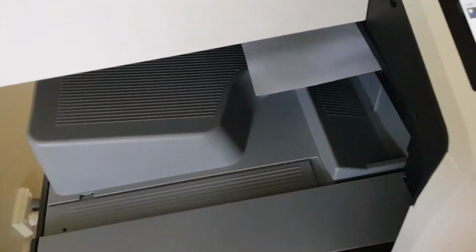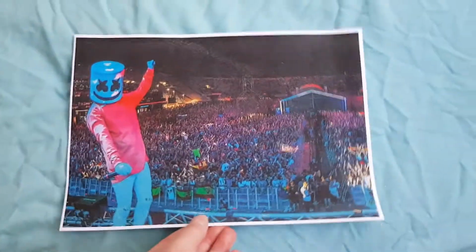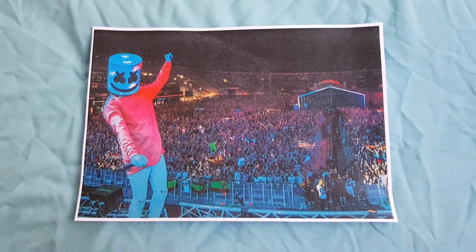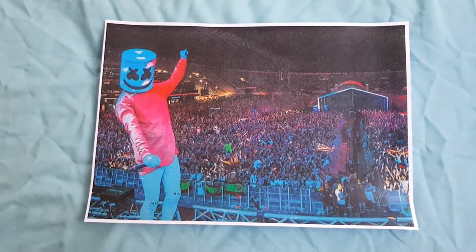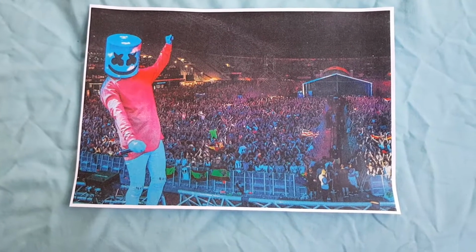So let's see how this looks now that we've moved it, and the copy density makes it look a lot better. So there, we darkened it a bit. So we've got our little marshmallow man, or whatever he is.